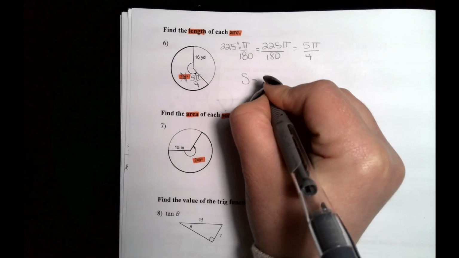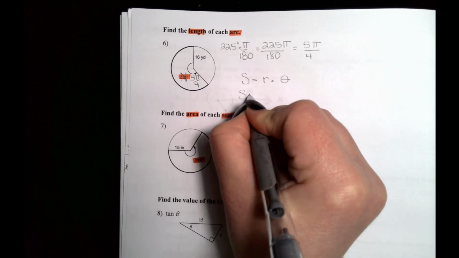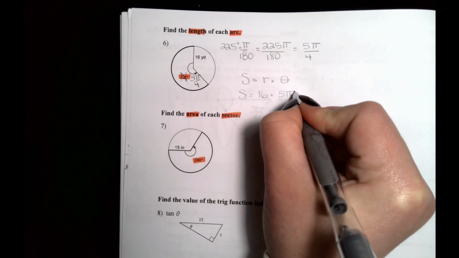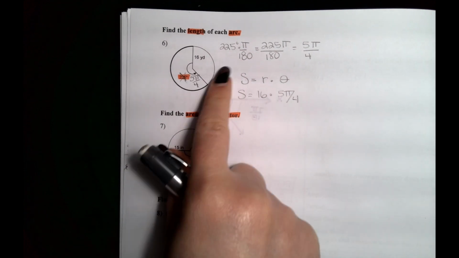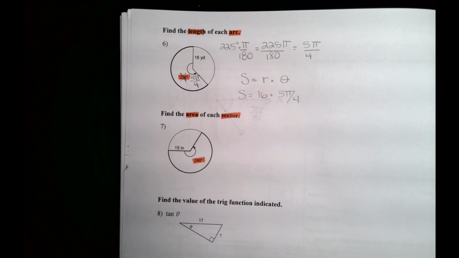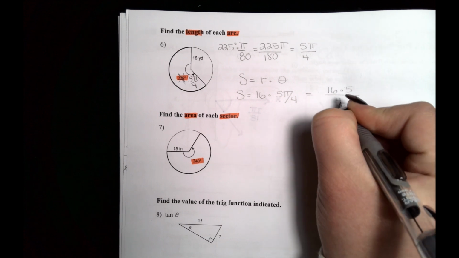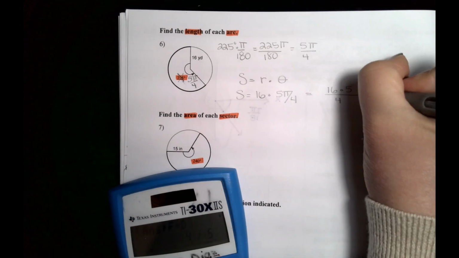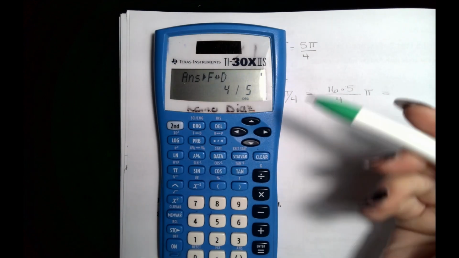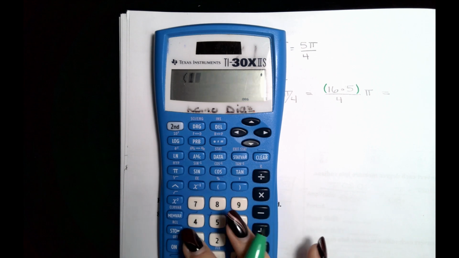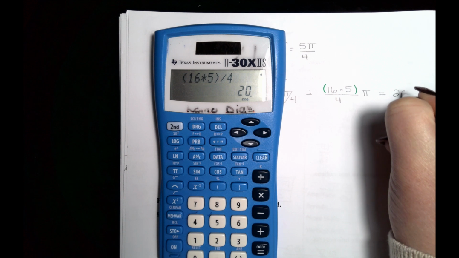Then I have my formula, which is just the radius times my angle measure, my central angle, which my radius is 16, my angle is 5 pi fourths. Now this one is asking you just to find the length. We want our answers in exact format. So when you are typing this into the calculator, you're not actually typing in pi. You're typing in 16 times 5 divided by 4, and then we're going to just put pi at the end. If you're doing this on the calculator, make sure that you have parentheses around 16 and 5. So 16 times 5, close it, divided by 4 equals 20. So that means I got 20 pi.